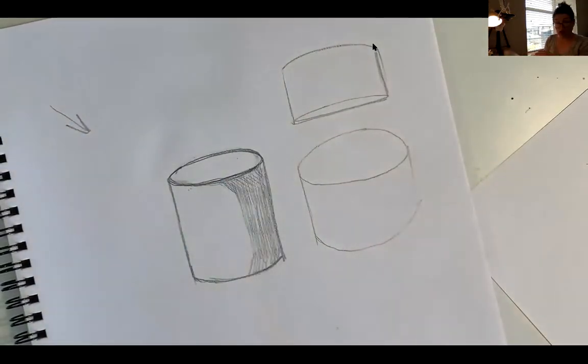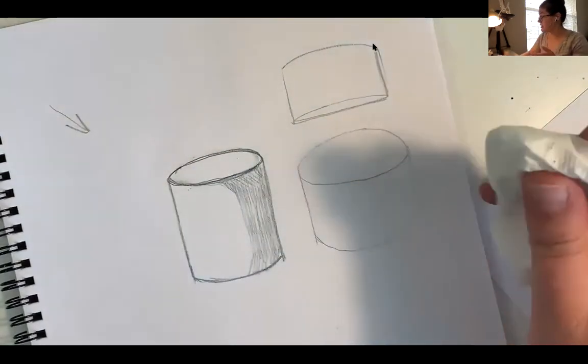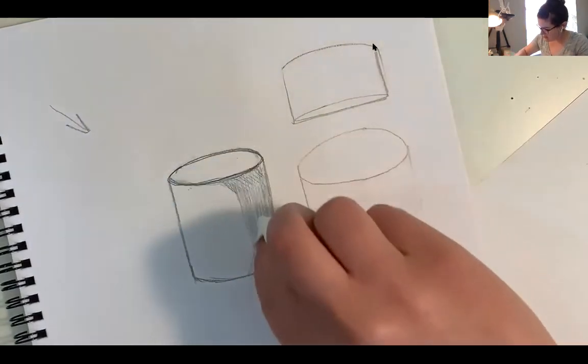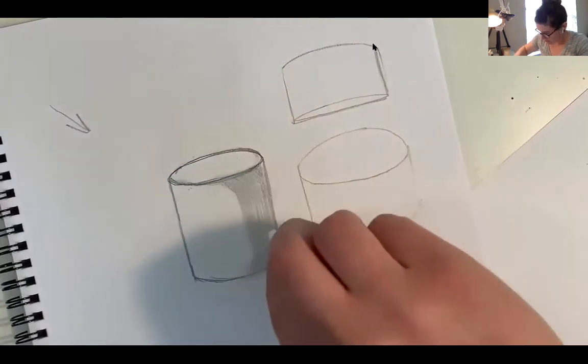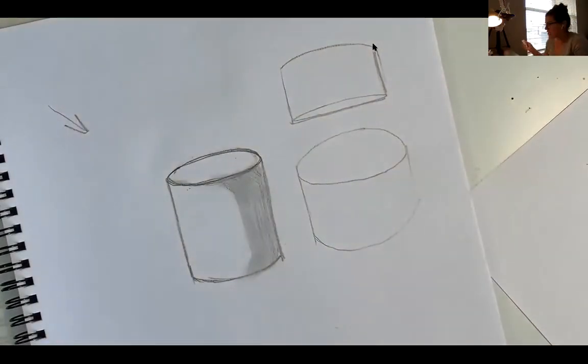Now here I could take a little tissue, or I could take one of my blending stumps. I could soften this a little bit right here if I wanted to. You don't have to, but you could. It just depends how much texture you want to see. That's your opinion, whatever you want. Grab a different pencil too.